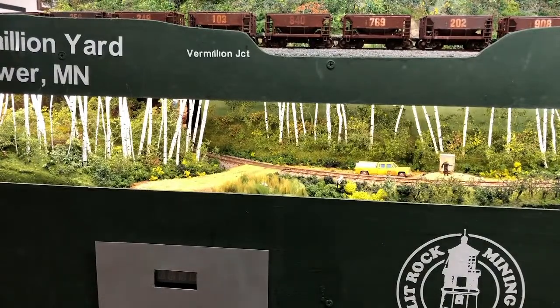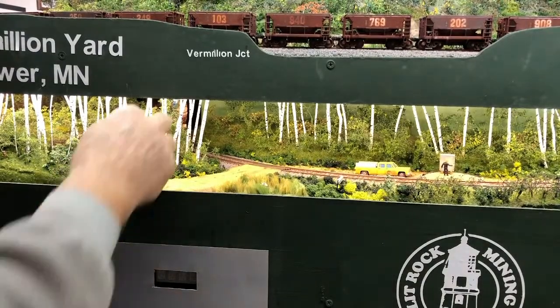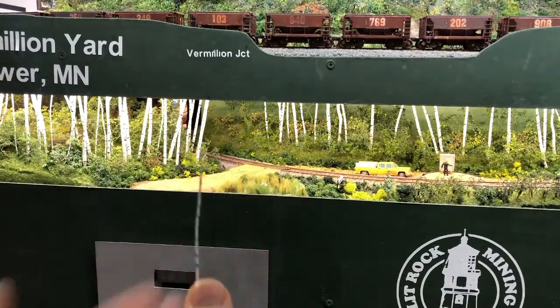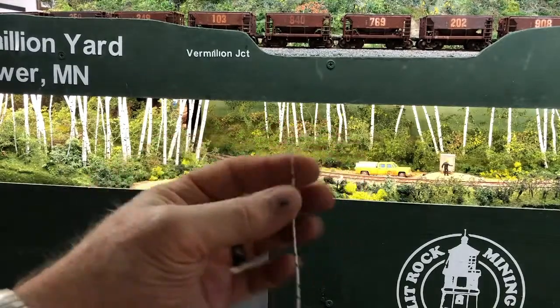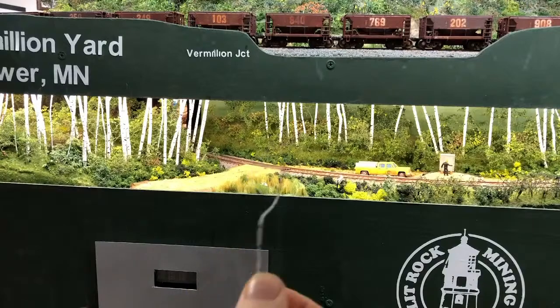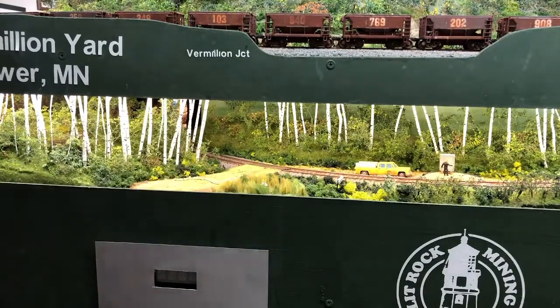Here in my shadow box, you can see how I created these fake birch trees. They're basically solid strand wire I painted white and added black stripes to. And I stripped the bottom to allow it to push into the florist foam scenery.